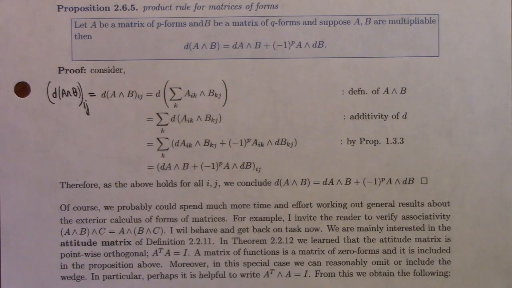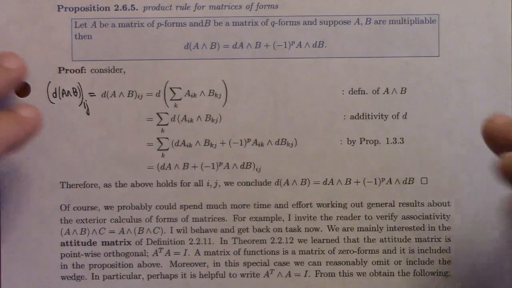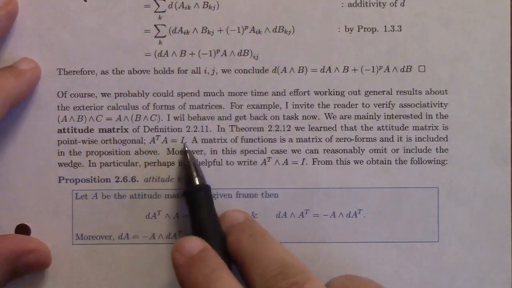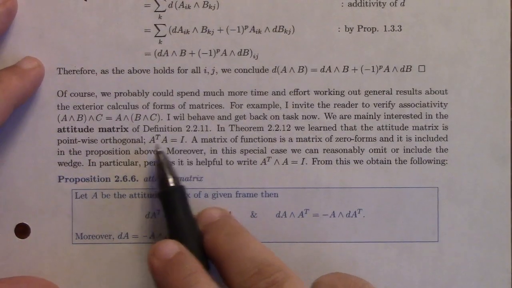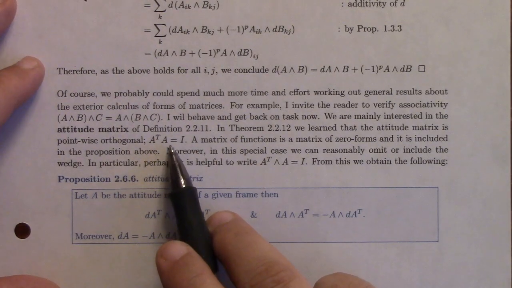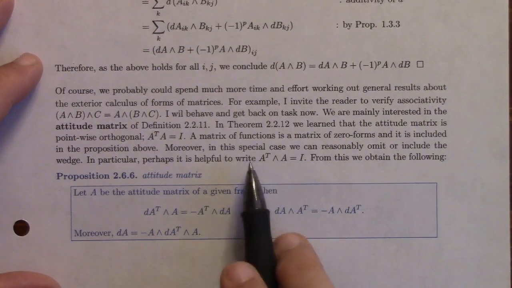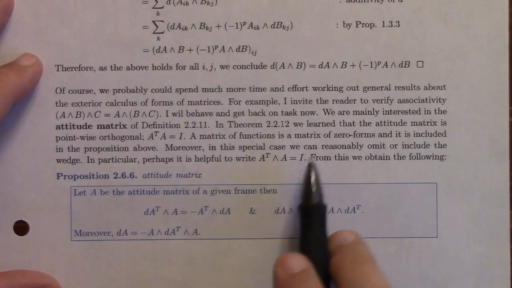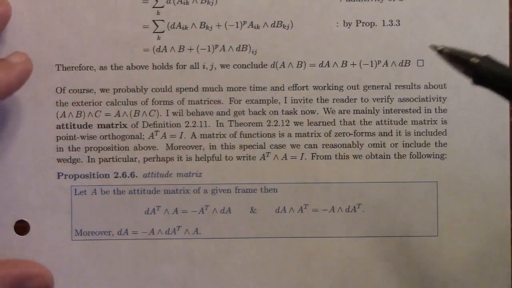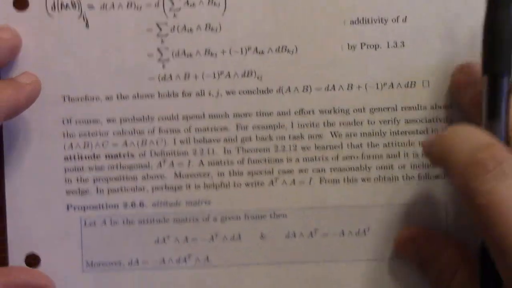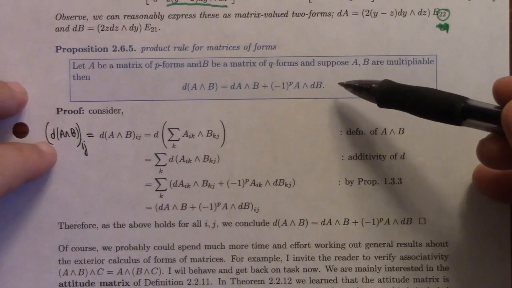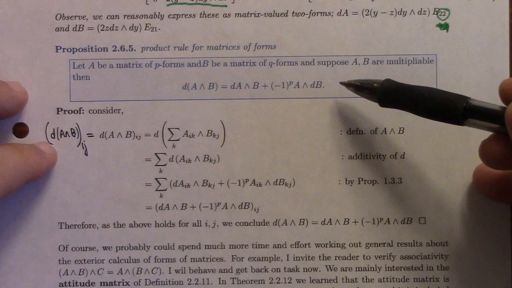Now, we had before talked about the attitude matrix. And we proved that the attitude matrix was orthogonal in the sense that A transpose A equals I. So if we think of a regular matrix as a matrix of zero forms, then we might write A transpose wedge A equals I, just to emphasize it's really part of that story. It's just that zero wedge zero is another zero form. It's kind of silly, but there it is. But the larger point is that this identity up here holds in the case A and B are both zero forms, just the same.